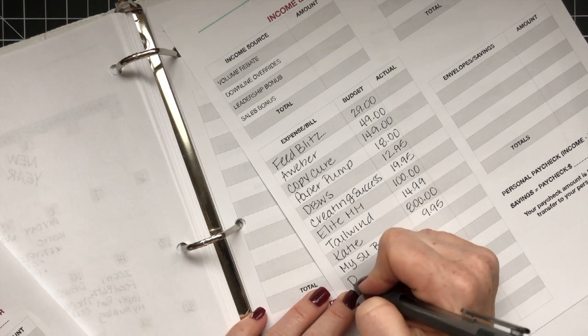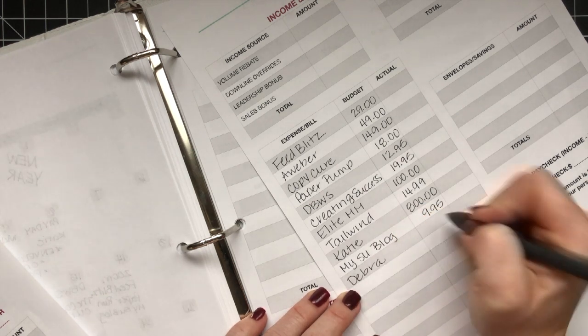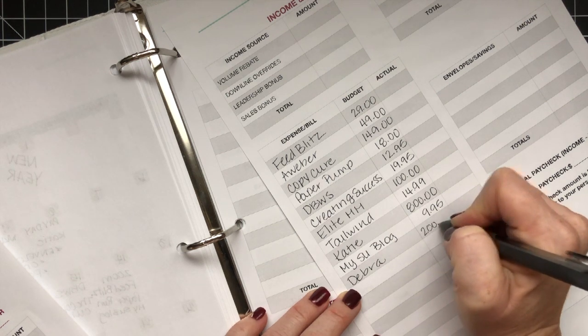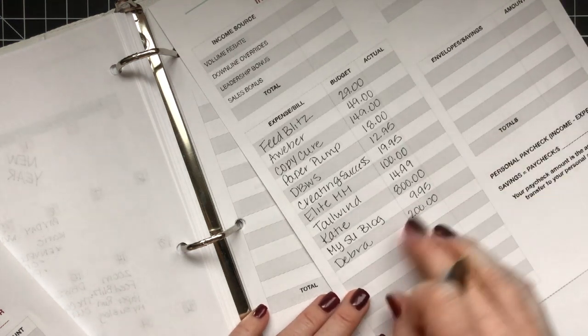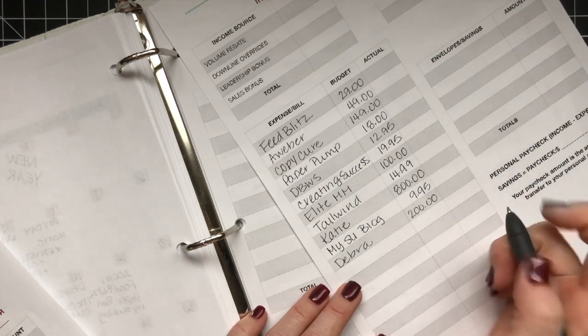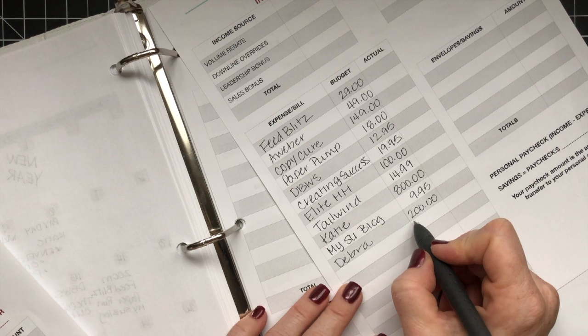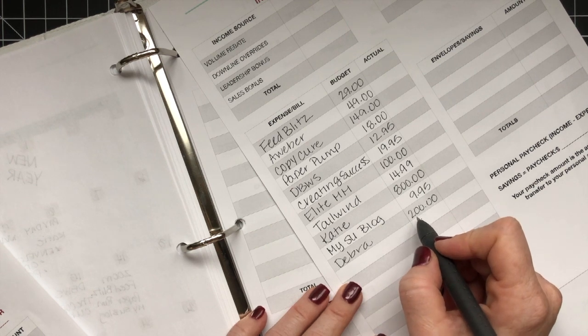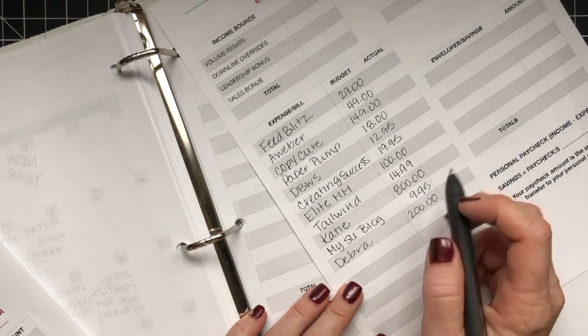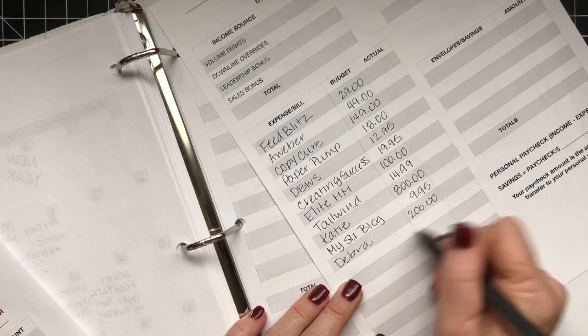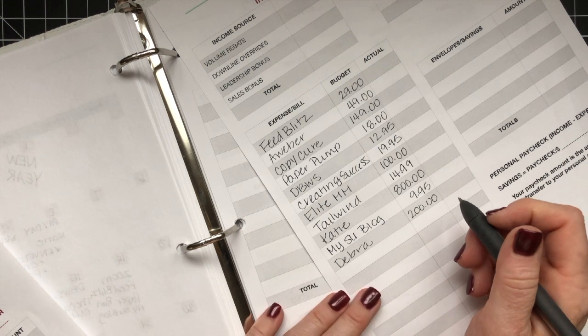Okay, and then Deborah, she's one of my helpers. So I'm going to put $200 for her because she's got some money on the books with me, and I don't want to not have money tucked aside to pay her. She works for me helping prep for stuff, and then I pay her in product. So I need to be able to have money to put the product order in.